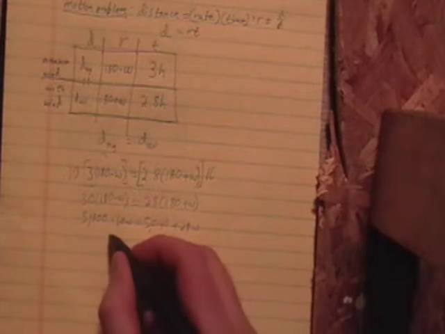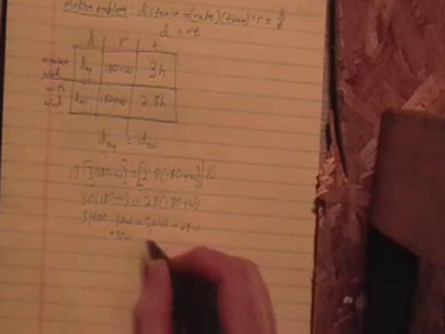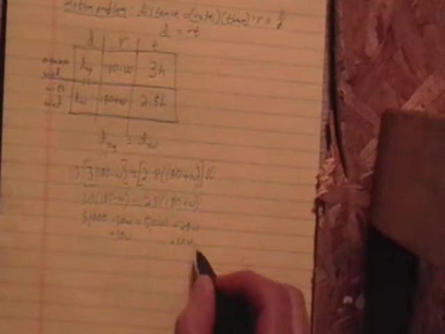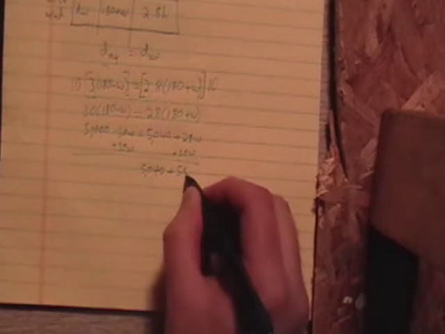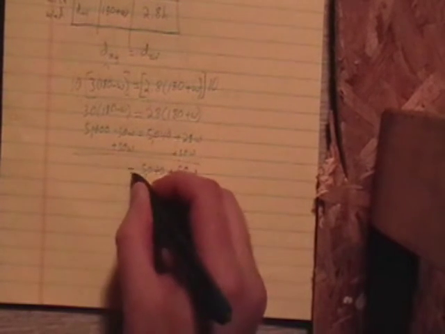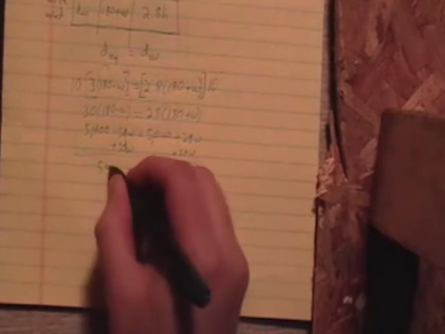Now we want to get our W's on the same side, so I'm going to add 30W to both sides. Then where are we at? Well, now we have 5,040 plus 58W is equal to 5,400.